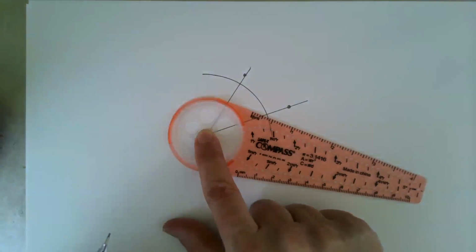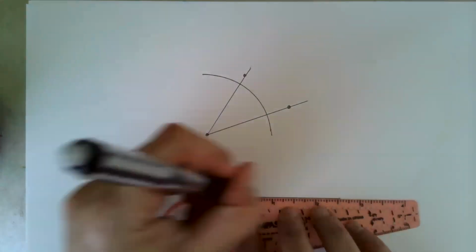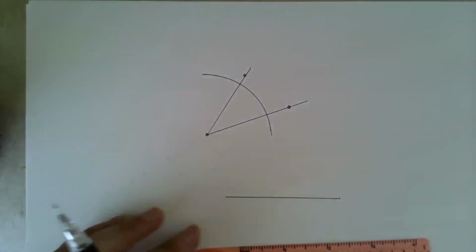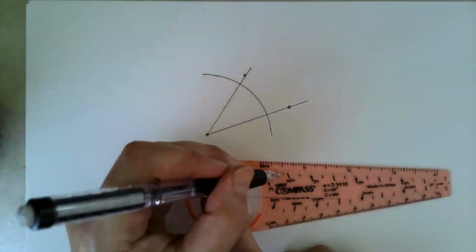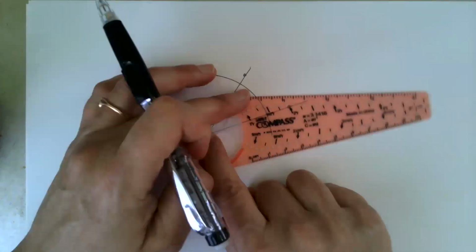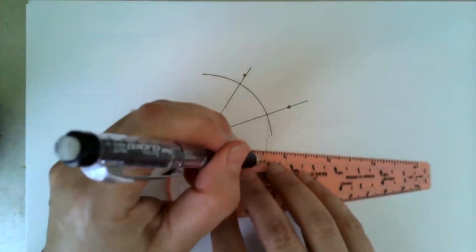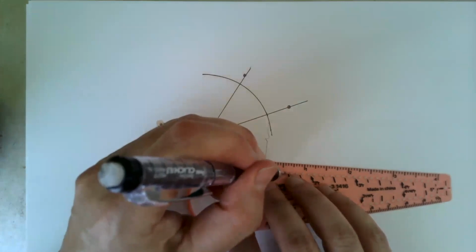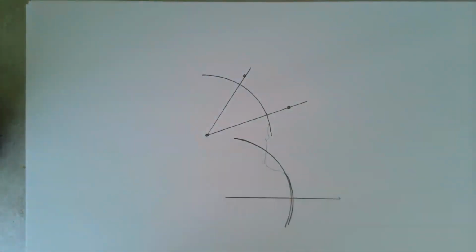And so now I'm going to create the first ray of my angle. And from this center, I'm going to grab that same length of radius. If I've forgotten it, I'm going to measure it again so I can see it's right there. And I'm going to center my compass over here on this new line, and I'm going to create that arc.